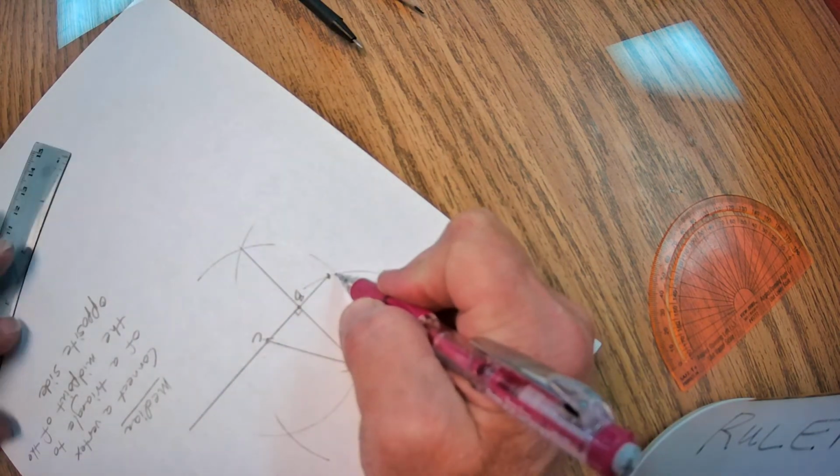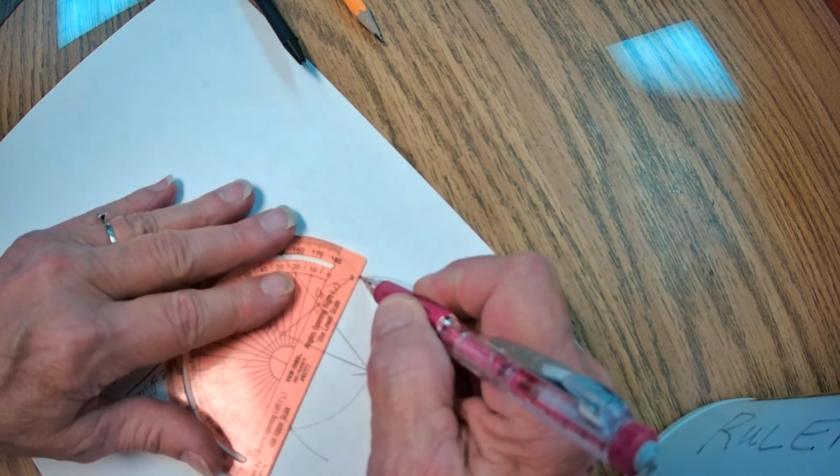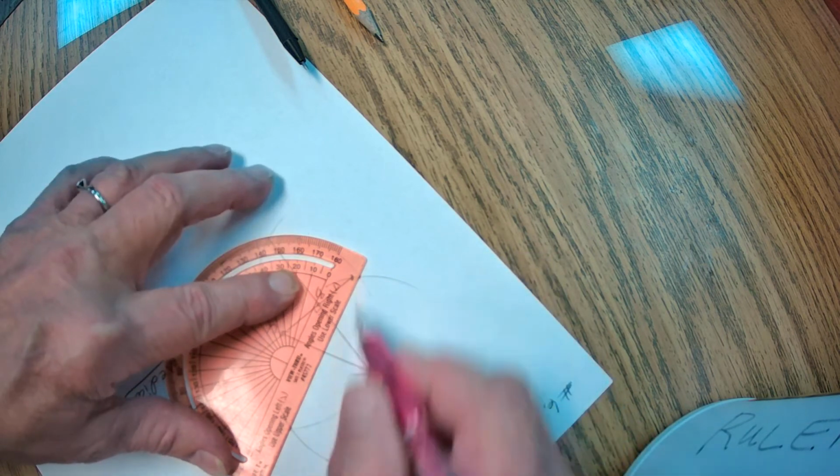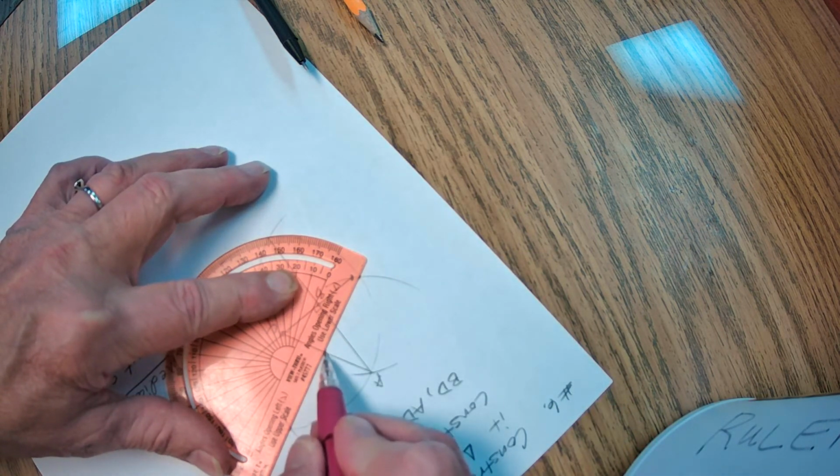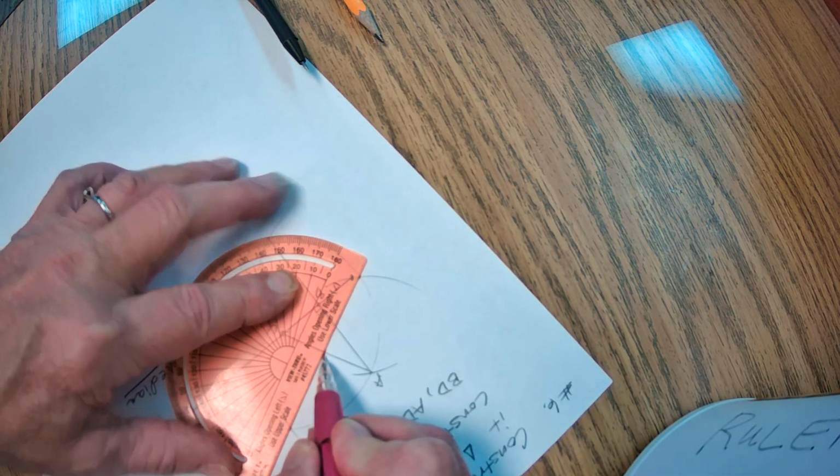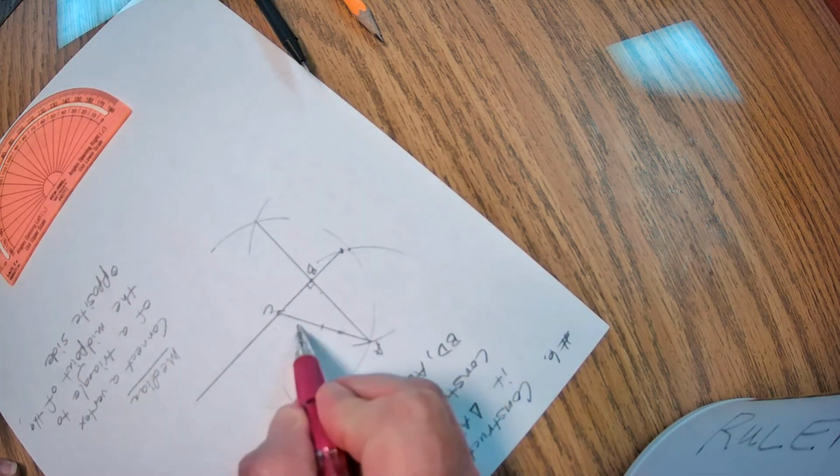I need to connect this and this. And I don't really need to draw the whole thing. I don't need to draw this whole line because I really just want to know where the middle of that side is so that this is equal to this. All right.